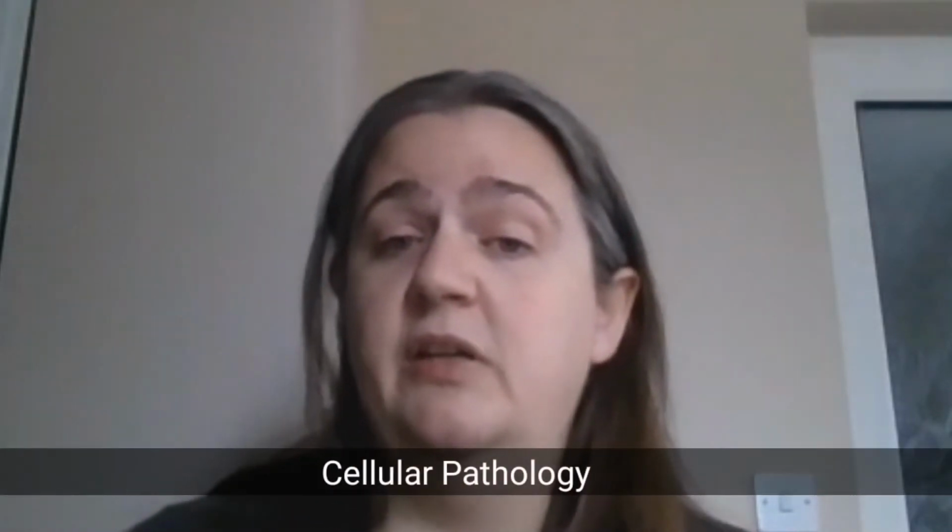So it can be divided into 4 different laboratory disciplines, where we have infection sciences, we have blood sciences, we have cellular pathology, and genetics and molecular pathology. So infection sciences encompasses microbiology and virology. So microbiology is the study of microorganisms such as bacteria, fungi, and parasites which cause disease.